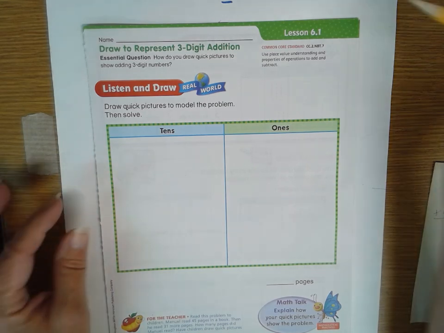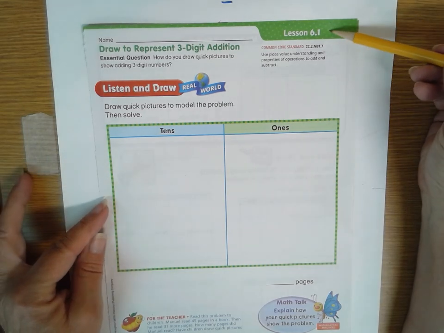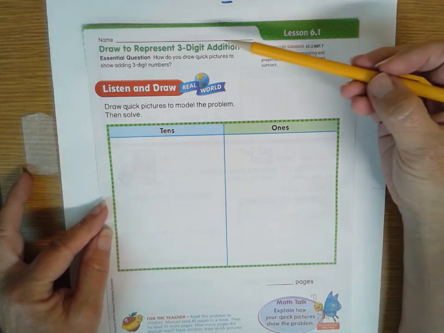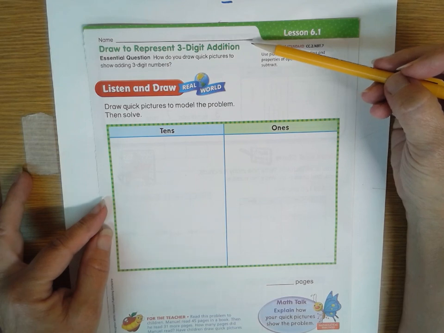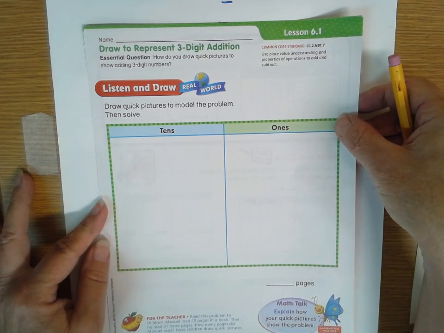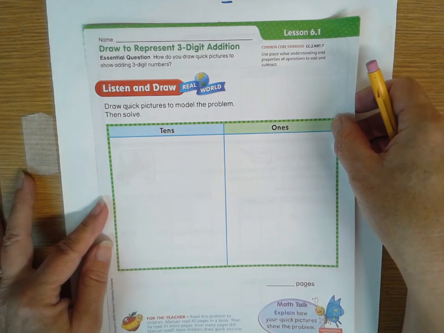We are on lesson 6.1 in our Go Math book. We are going to learn about representing three-digit addition. We're on page 281. The essential question today is, how do you draw quick pictures to show adding three-digit numbers?